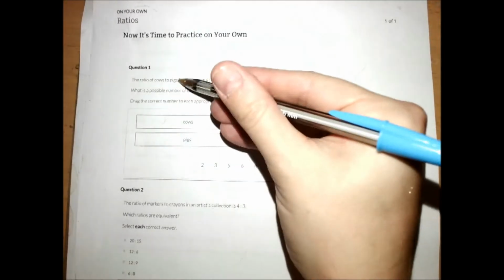We're going to look at ratios today. So the first problem says the ratio of cows to pigs on the farm is 6 to 1. What is the possible number of cows and pigs on the farm? Drag the number to each appropriate box. So I'm going to write down, it told me cows to pigs were 6 to 1.